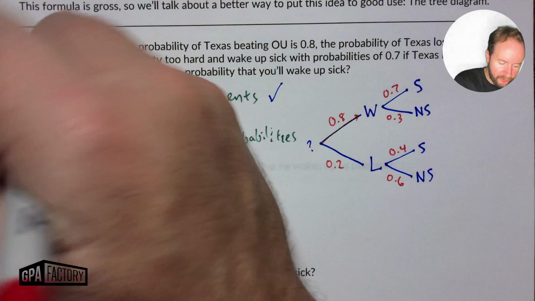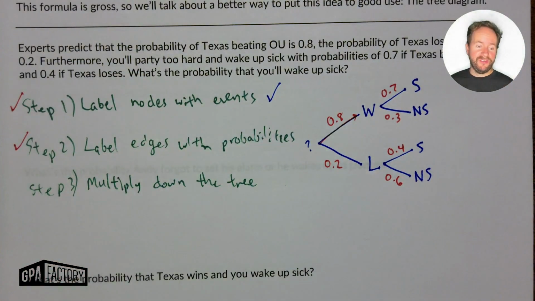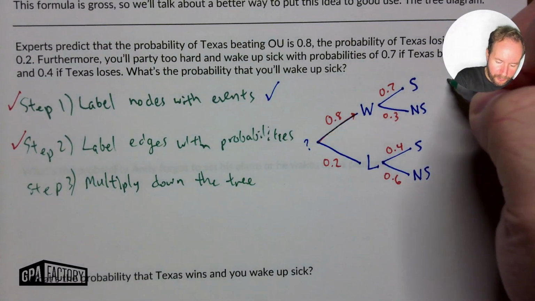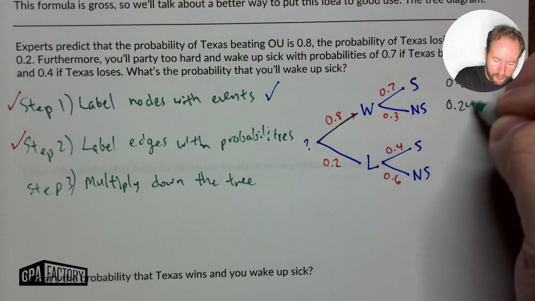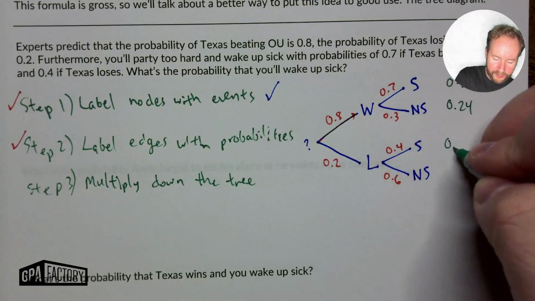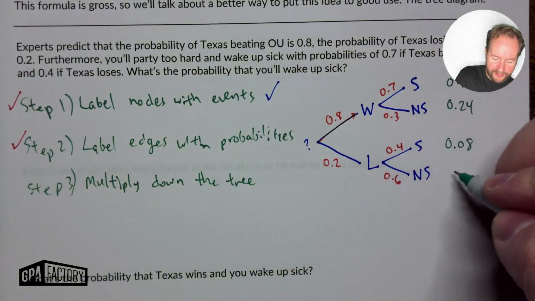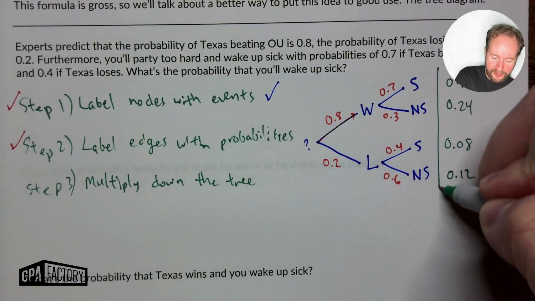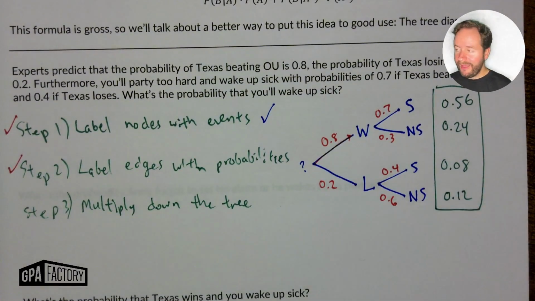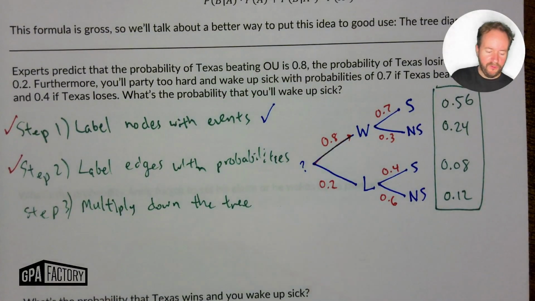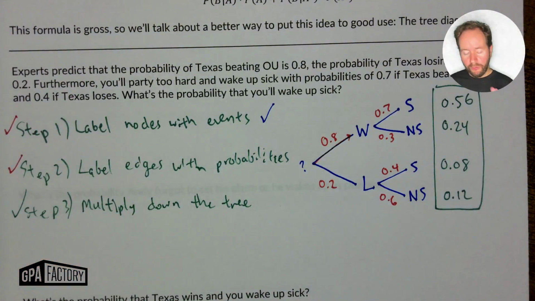So step 1 is done, step 2 is done, and now we are proceeding with step 3, which is to multiply down the tree. Here we go. 0.8 times 0.7 is 0.56. 0.8 times 0.3 is 0.24. 0.2 times 0.4 is 0.08. And 0.2 times 0.6 is 0.12. We're going to look at these values and these values only. You're only ever going to play with the values in this box. Put a box around it. We've multiplied down the tree. Put a box around it. We're only going to touch those values.